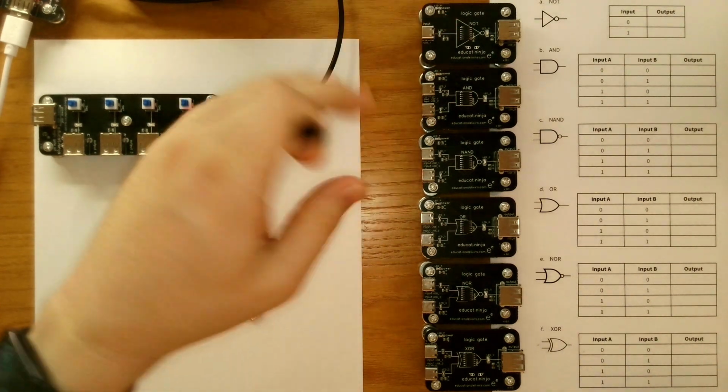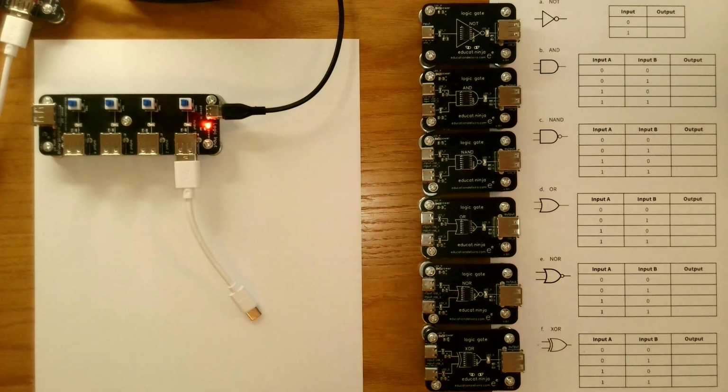first gate that's important is a NOT gate. A NOT gate is an inverter gate. You input 0, you get an output of 1. You input 1, you get an output of 0. So whatever you feed into it, it will feed out the opposite.